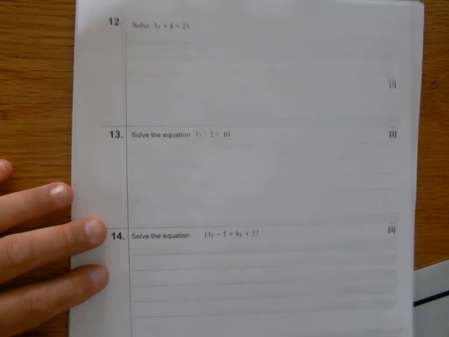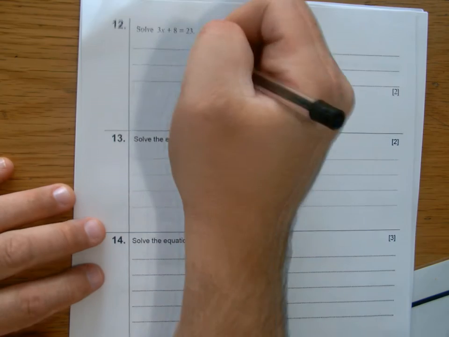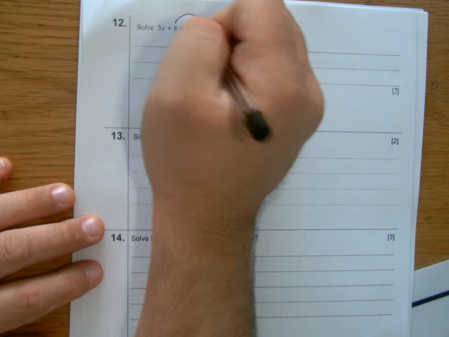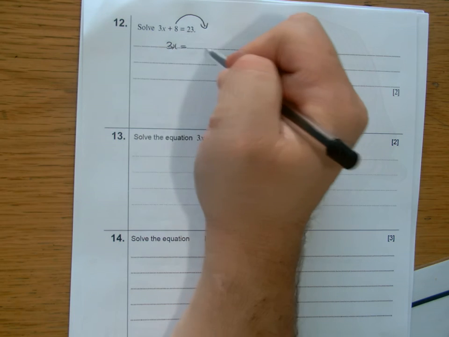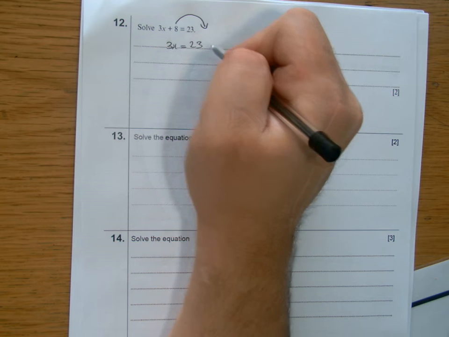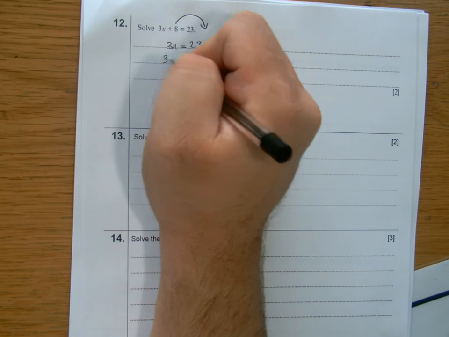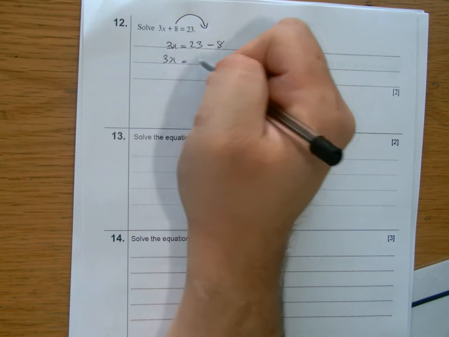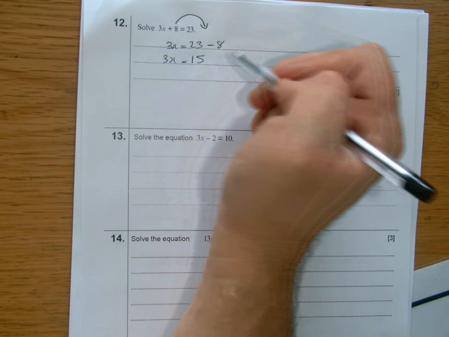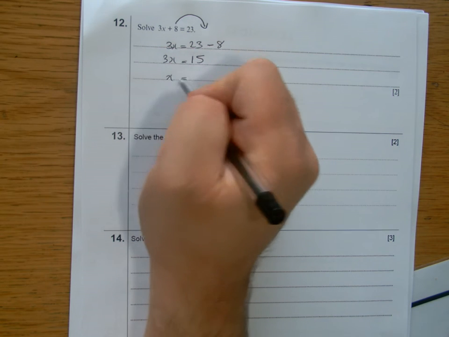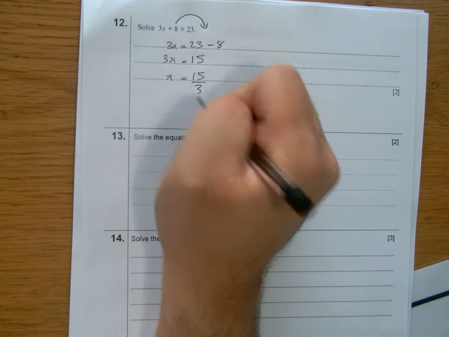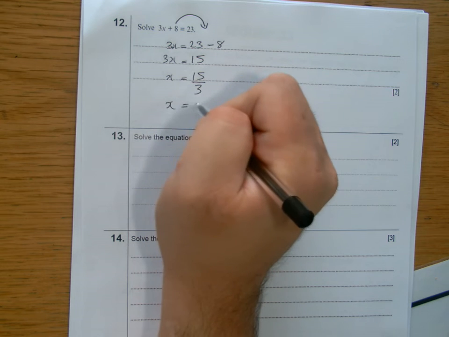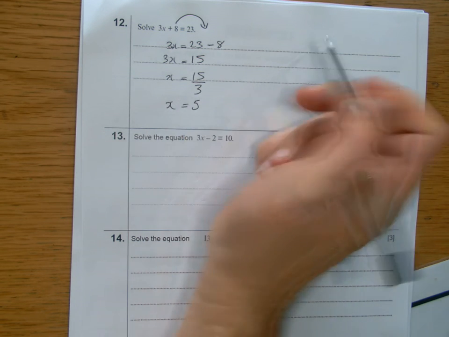Okay, number 12. 3x plus 8 is 23, okay? So when I take that 8 over the other side, here, that's the first step. Of course, it goes from a plus 8 to a minus 8, okay? So 23 take away 8 is 15. And then to get x on its own, because I've got 3 times x, when I take it over, I'm going to do the opposite. I'm going to divide, and I get 15 divided by 3, which is 5.